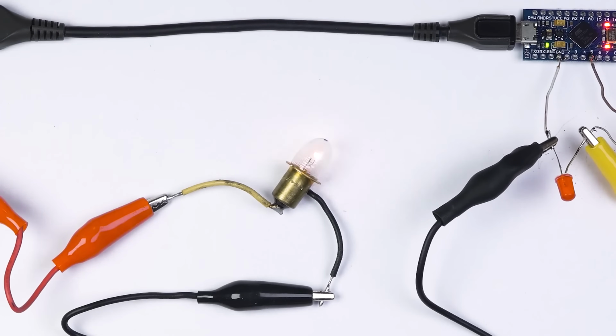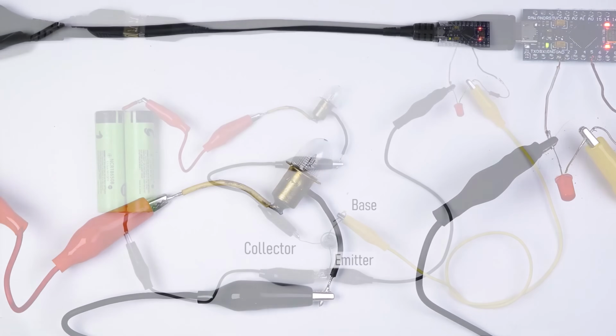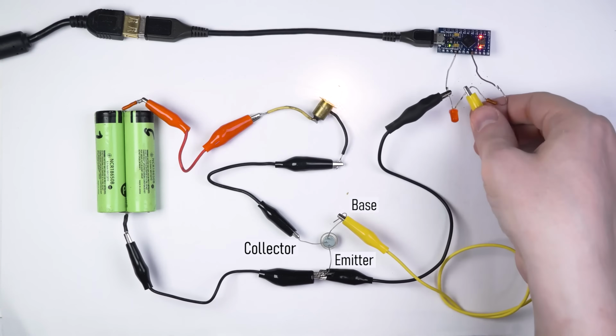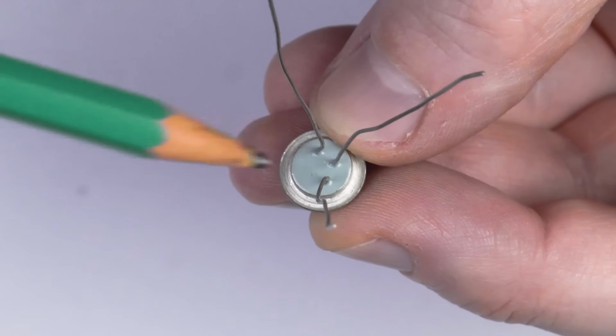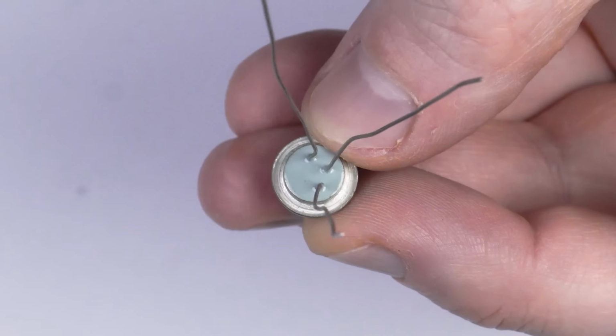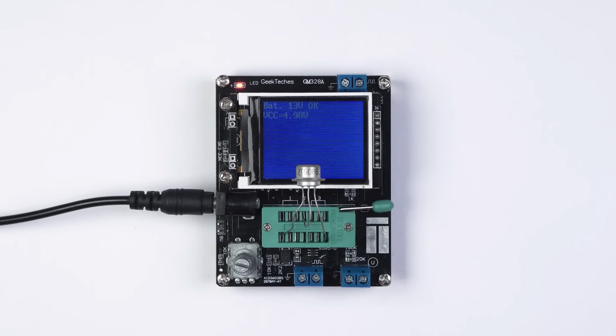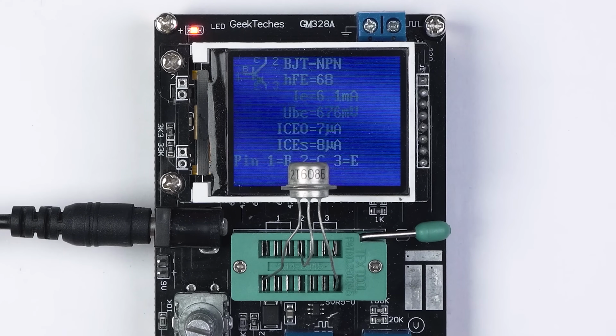The transistor has 3 terminals. They are called emitter, collector, and base. So, when connecting, it is necessary to follow the diagram that shows their arrangement. In electronics, it's called pinout. You can always use the GM328 universal transistor tester to find it. For example, this part has the following pinout: base, collector, emitter. If you use a transistor as a switch, the collector is where you attach the load, and the base is where you feed the control signal.